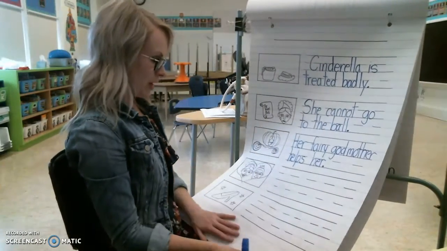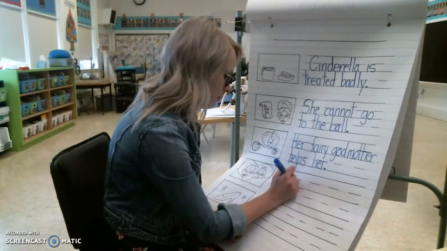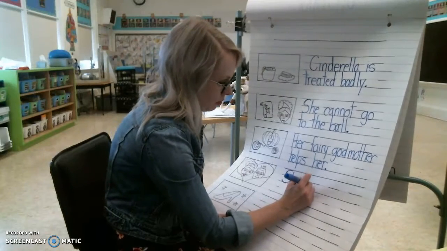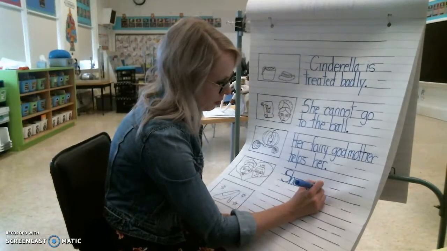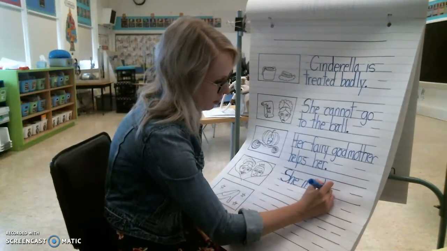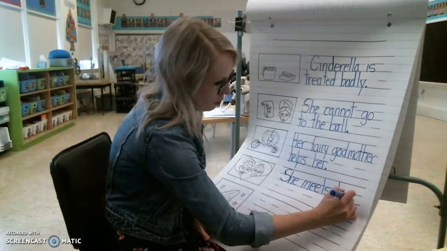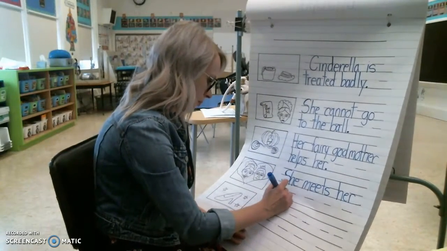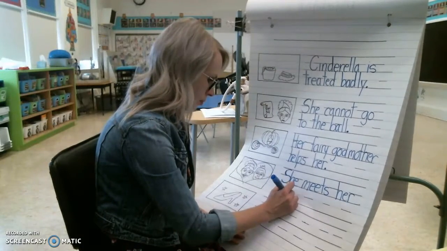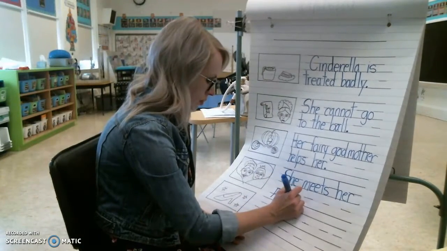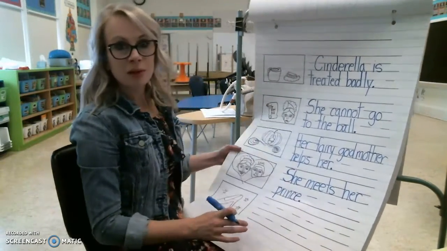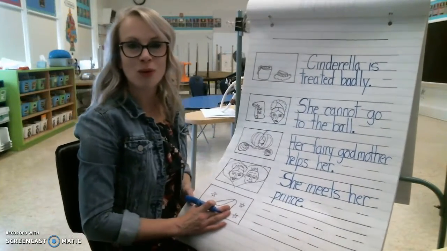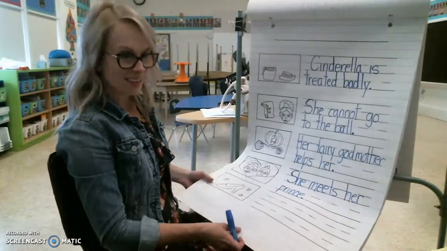And next, I'm going to write she meets her prince. You will notice in this one, I made sure to add nice big spaces between each of my words so you know when one word ends and another begins.